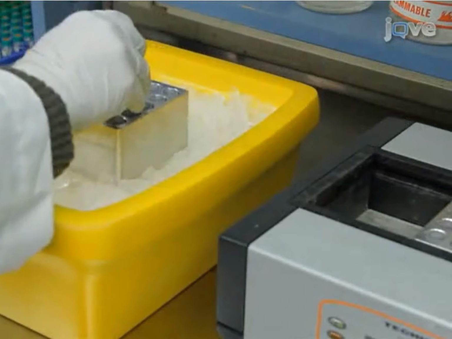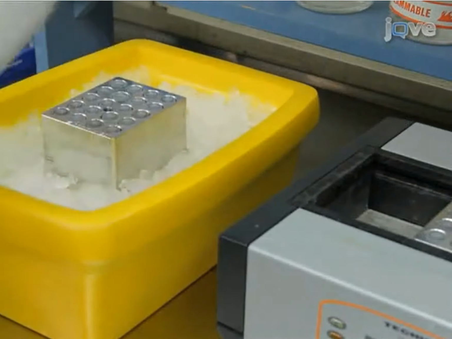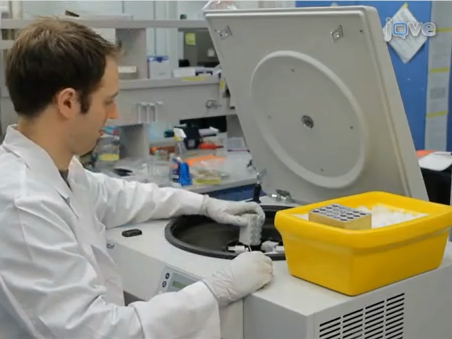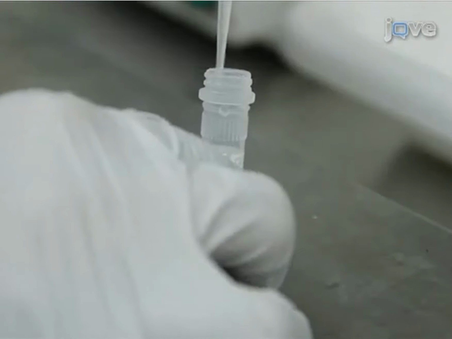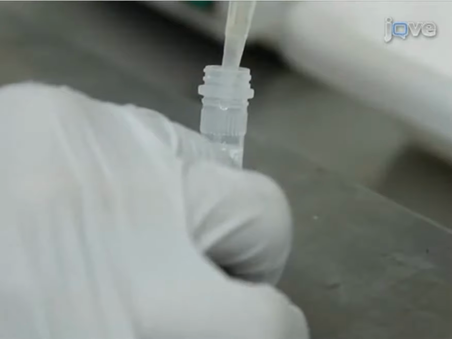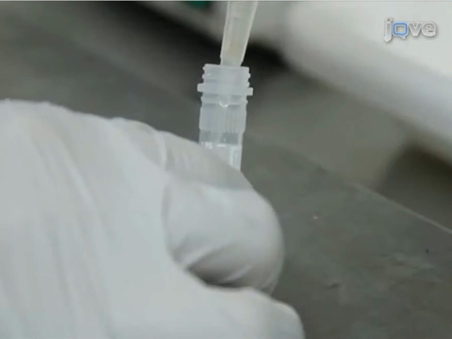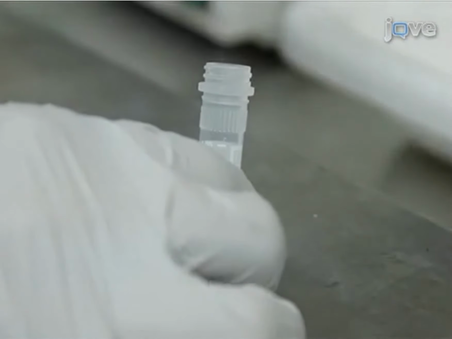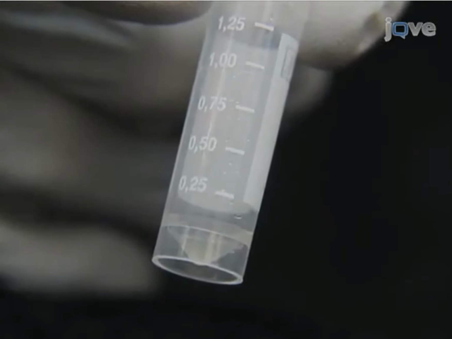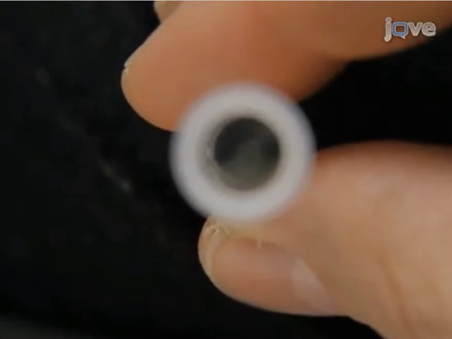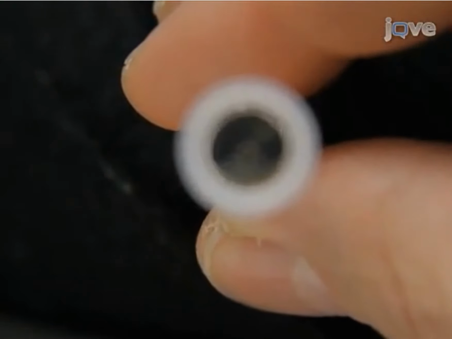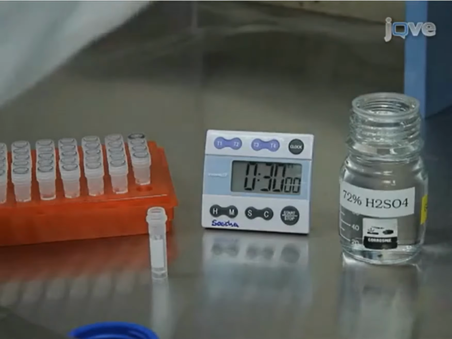Cool samples in the block on ice to room temperature or cooler, then centrifuge the samples at 10,000 RPM for 15 minutes. After centrifugation, discard the supernatant, ensuring that the pellet is not disturbed and no material from the pellet is removed. For this purpose, leave approximately 150 microliters of the supernatant in the tube. Wash the pellet several times with water.